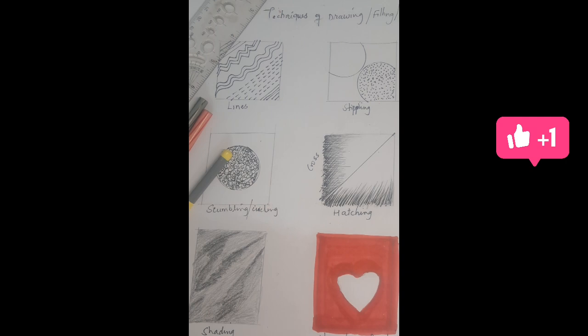So there are many more techniques of doing textures or filling or drawing.